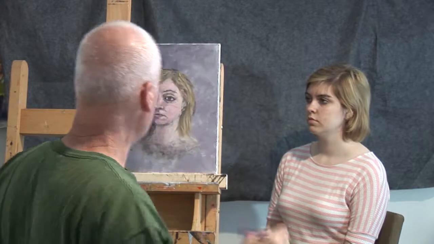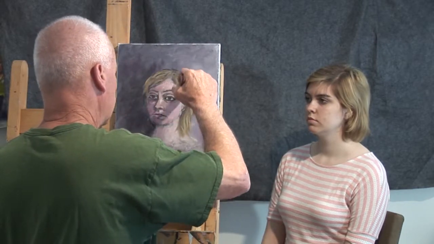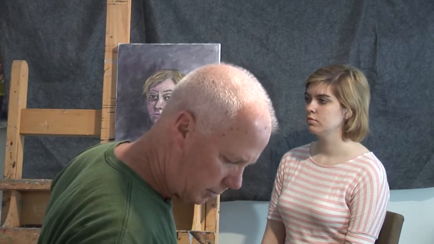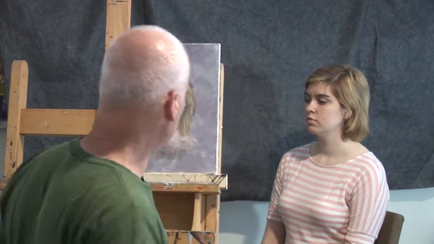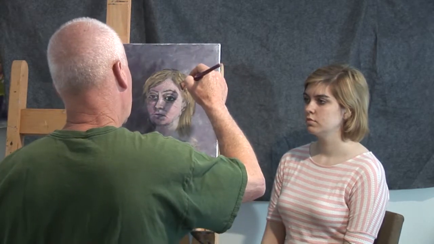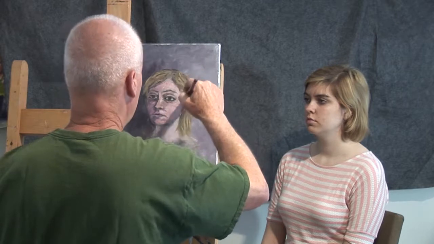A couple of highlights of the lighter tone of that, and that helps us shape her face a little more like her youthful appearance.